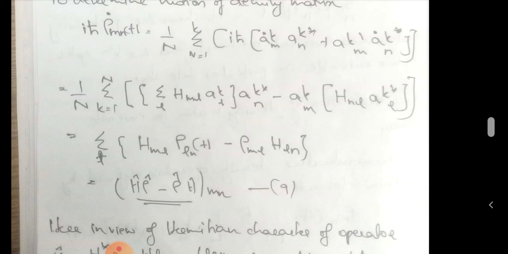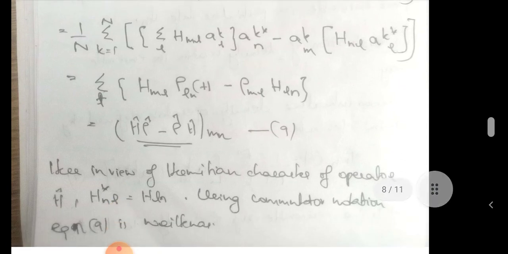So a_kl into a_kn* is actually the ensemble average, which is the density matrix ρ_ln. So the next step we get Σ H_ml ρ_ln minus ρ_ml H_ln. This is actually the commutator (Ĥρ̂ − ρ̂Ĥ)_mn. We have arrived at this conclusion in view of the Hermitian character of the operator Ĥ, that is H*_nl is actually H_ln.